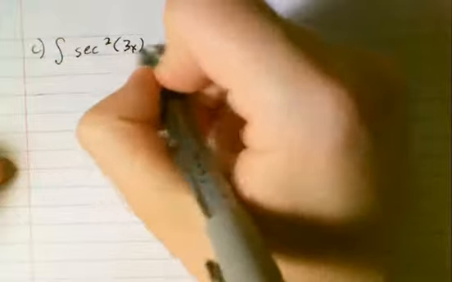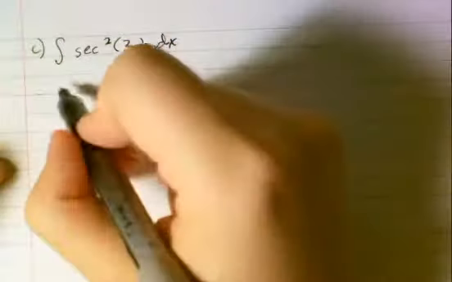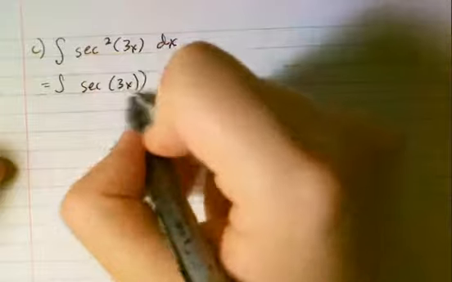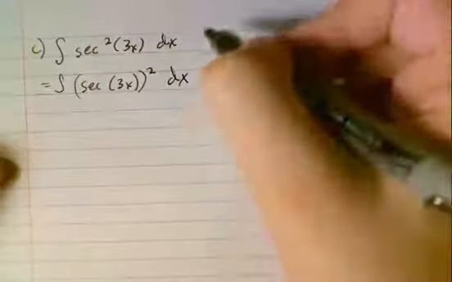Now let's look at an example that's similar, but a little trickier. So let's say we want to find the antiderivative of the secant squared of 3x dx. So we're automatically going to rewrite this as secant of 3x squared dx.